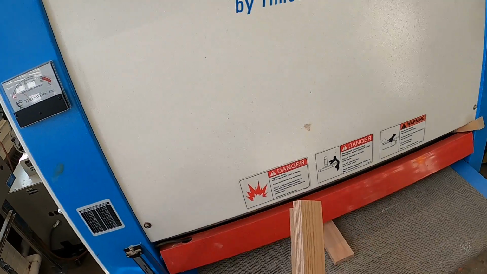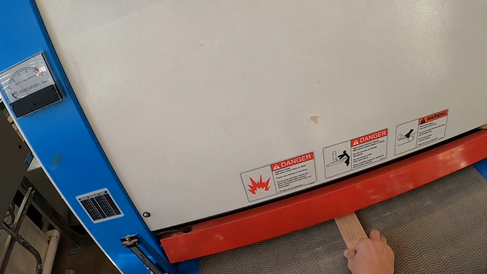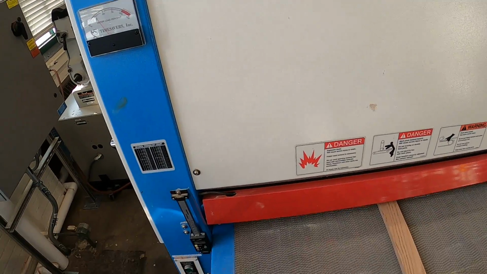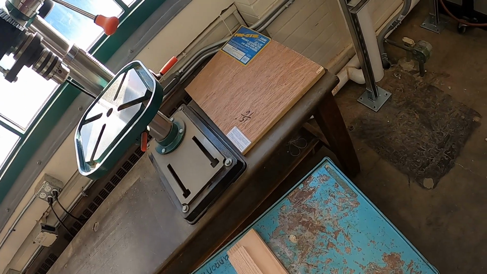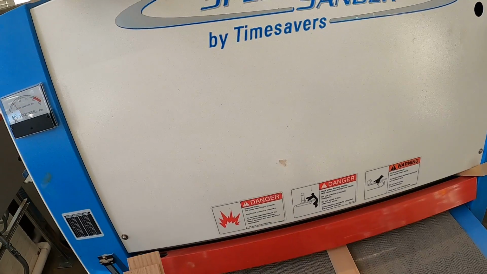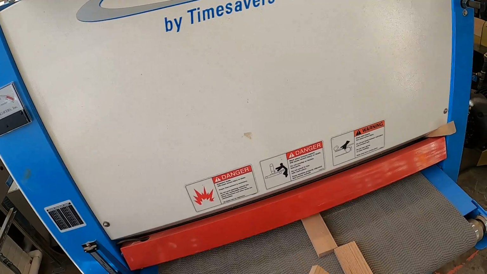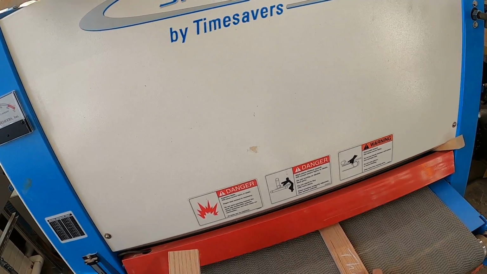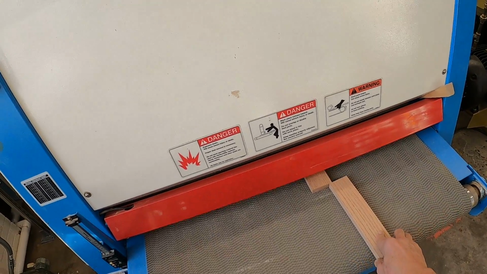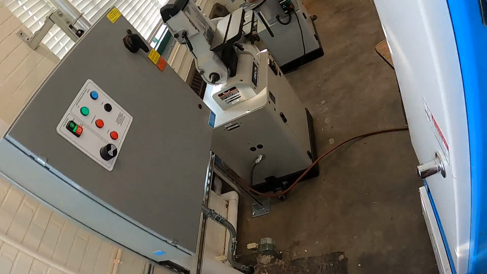Parts here, and I've got some extras as well to set up my raised panel routers to get them dialed in, so you guys won't have to make extra parts. Notice I'm putting them one at a time, and I'm using the whole belt. All right, let's go collect them.